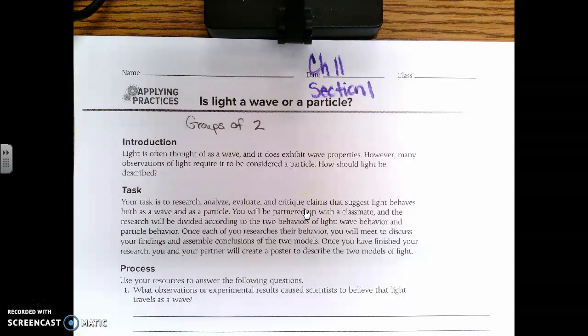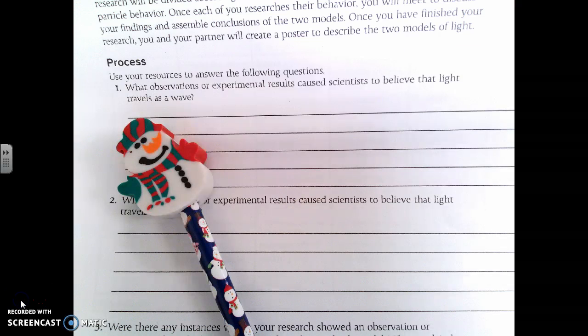There's a couple of things to help you through this. And that's a process. So you're going to use all the different resources, and I'm going to tell you now your requirement is to use at least 3 resources apiece. And you will need to have those written down to show to me for proof later as part of your grade. So you will use your resources to answer the following questions.